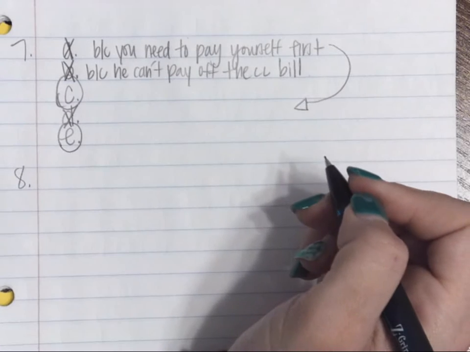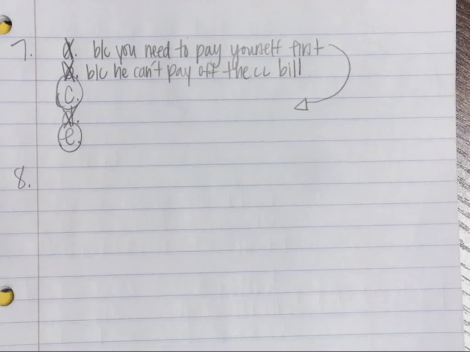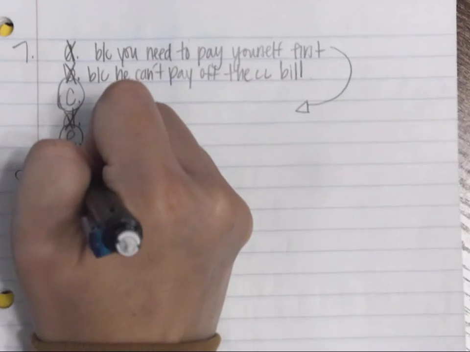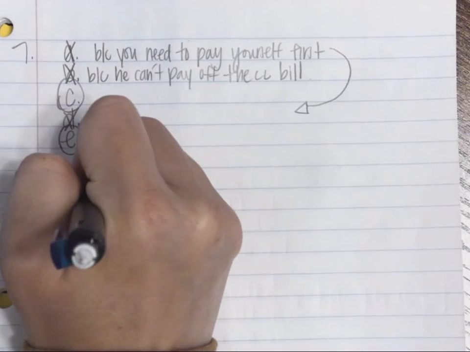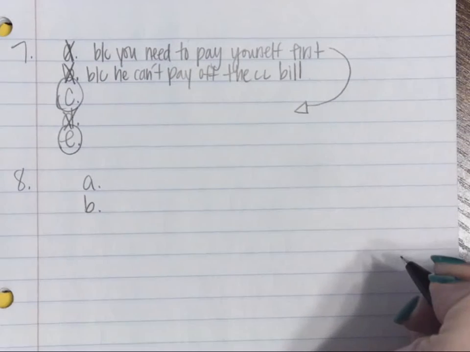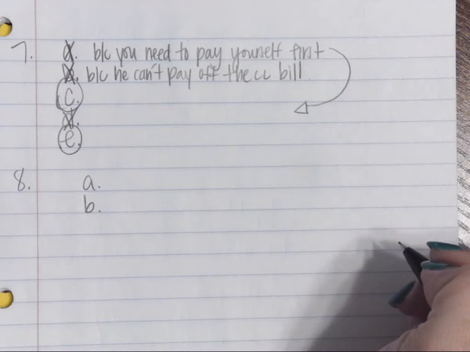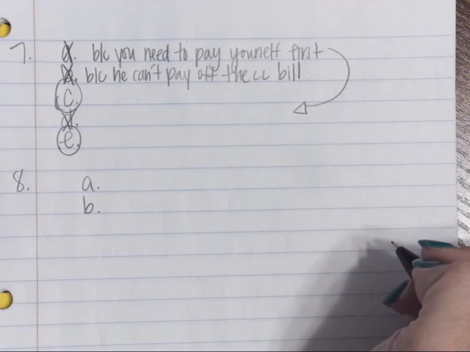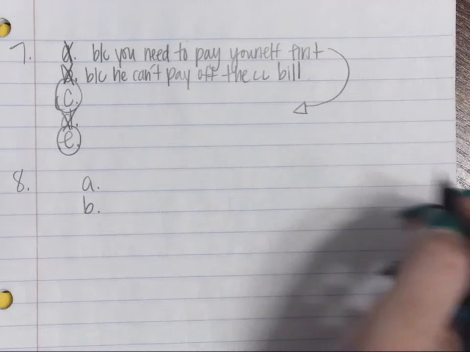Number 8 says Skylar has a part-time job and makes $350 each month. She needs to save to help pay for her first car in a few years. What should Skylar do? A or B: she should set up a direct deposit for a set amount to go into her savings account on her paydays, or should she wait until the end of each month, see how much she has left from her paycheck, and save that amount?